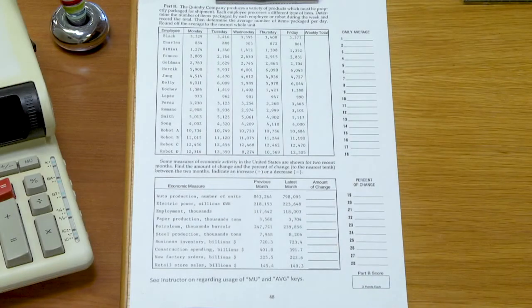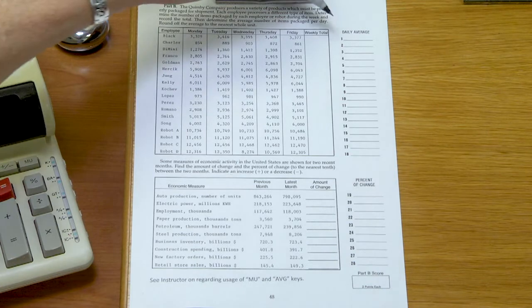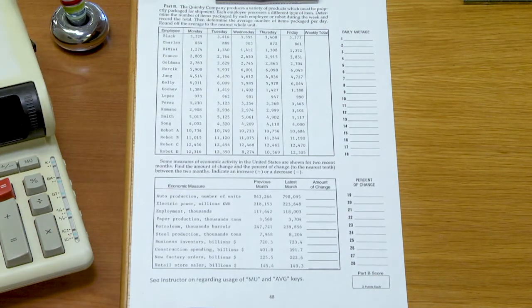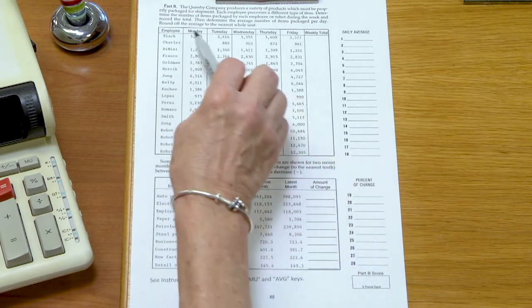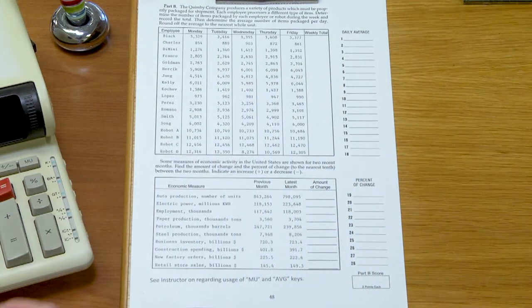Okay, so I just want to show you a really awesome shortcut to do these averages over here. Now I talked about on the other page how you could use your constant key. You get your weekly totals, and you can see there's only 5 days of the week there, so you could use your constant key to divide everything by 5. But what I'm going to show you right now is going to be even faster.